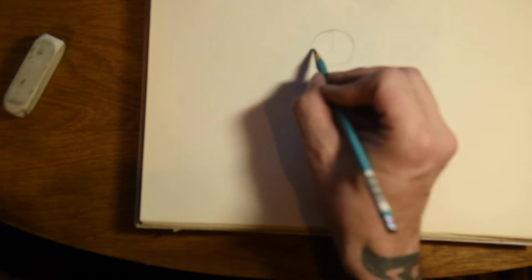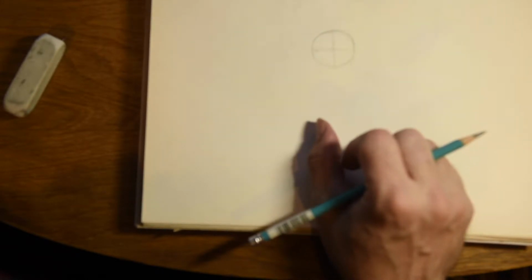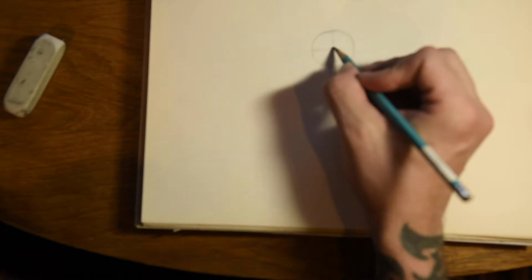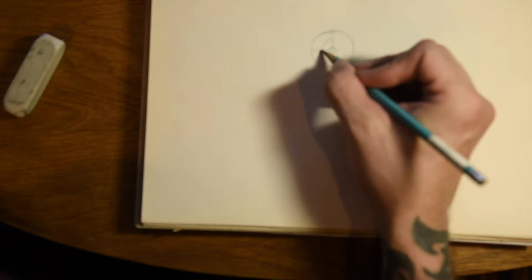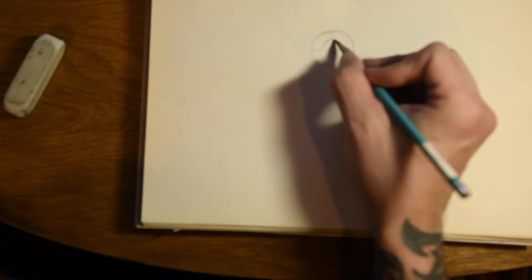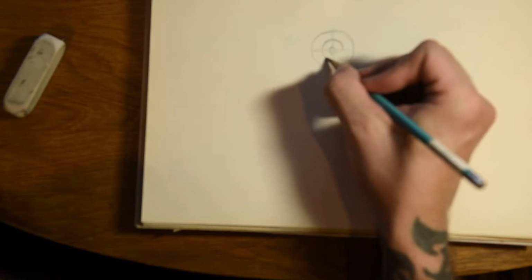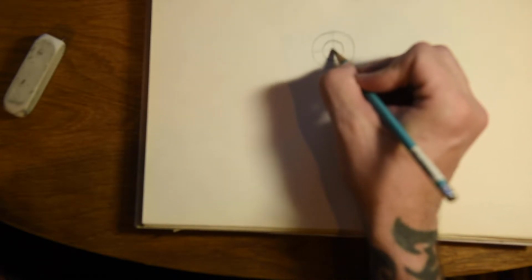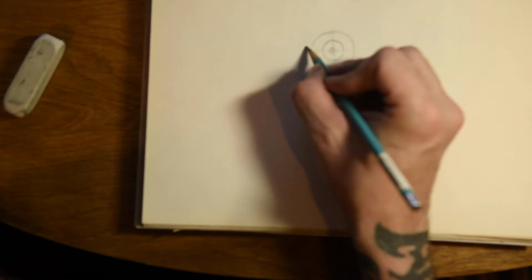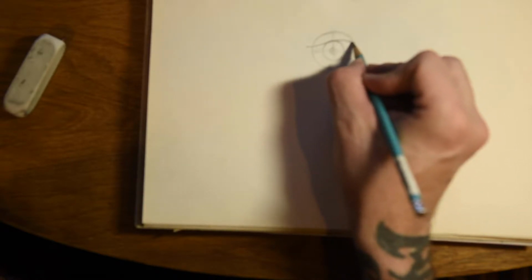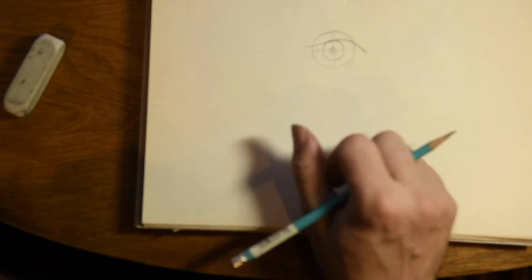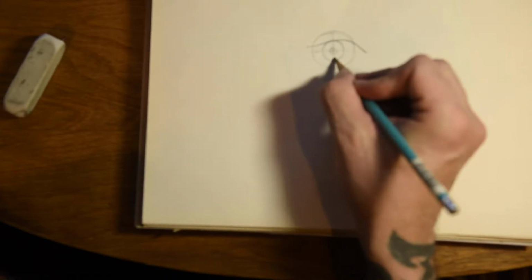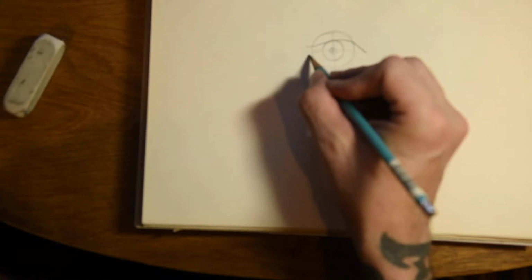And so what I recommend is you draw your eye, and then we're going to go ahead and divide this in half, and in half. Because that's going to tell me where my pupil's going to go, my iris. And then from the dead center, I'm going to divide that in half, and that's going to be my lid. Again, from here to here, divide that in half, and that's going to be my bottom lid.